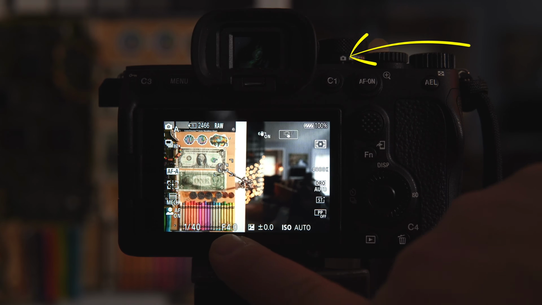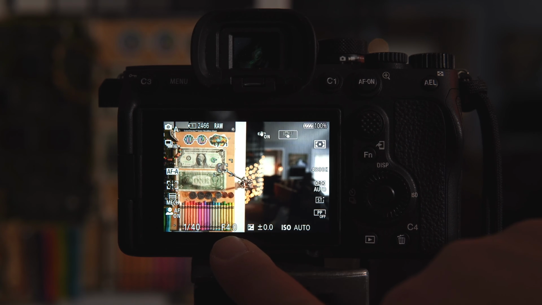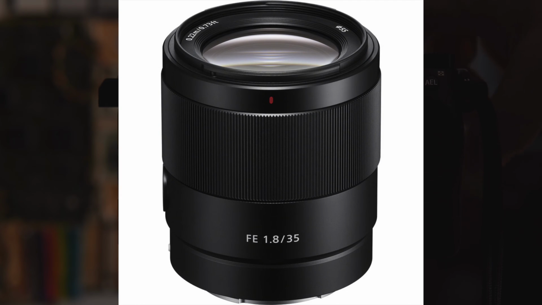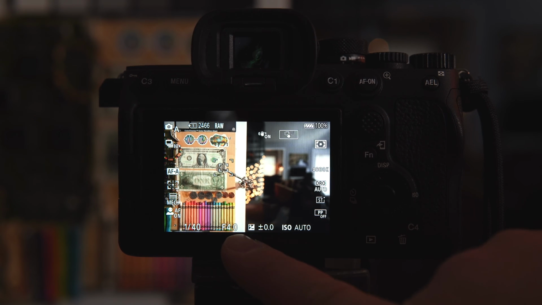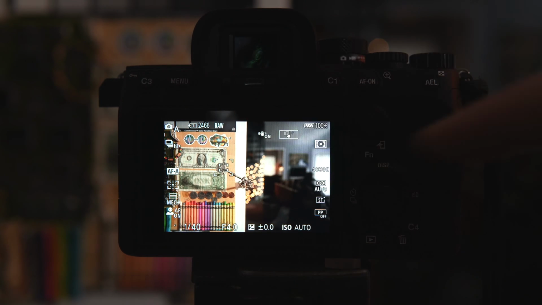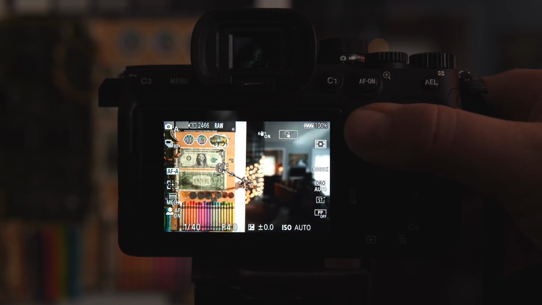Now, notice here how it says f4. That is the aperture. So I currently have on here the Sony 35mm f1.8 lens. So I have the aperture set to f4 right now, and I have the focus set to flexible spot, and I'm using this thing to move the focus point around. I can also touch to move the focus, but I want to use this joystick here.